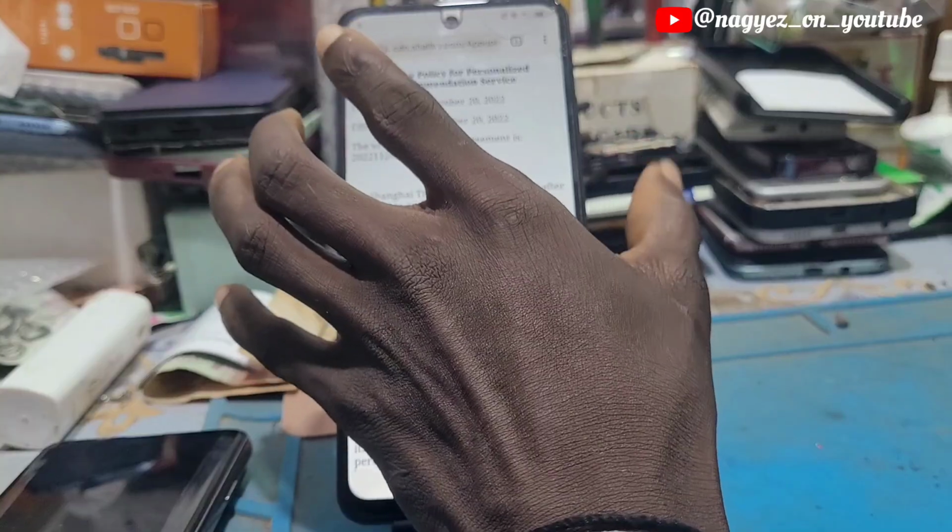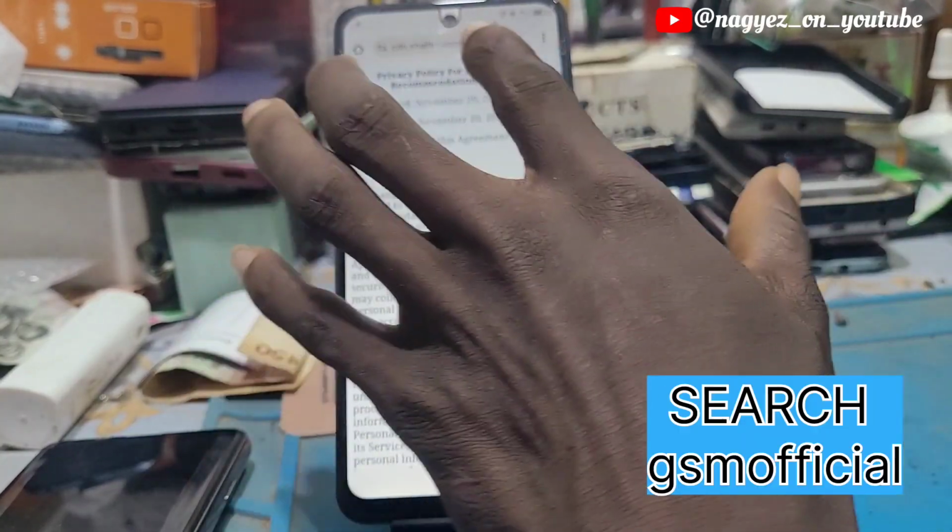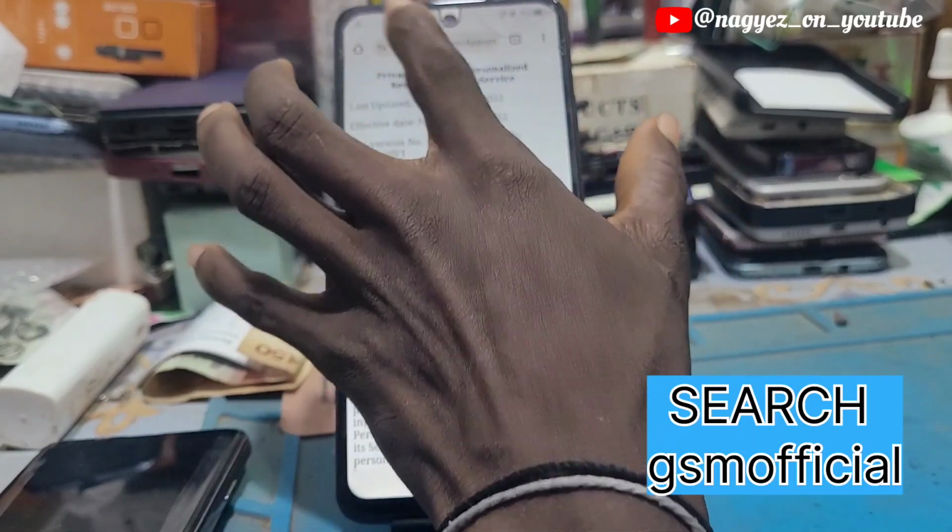So you need to search for GSM Official, gsmofficial.com.